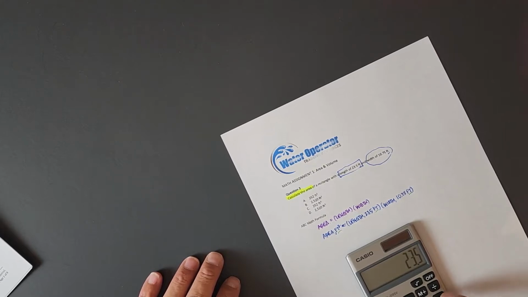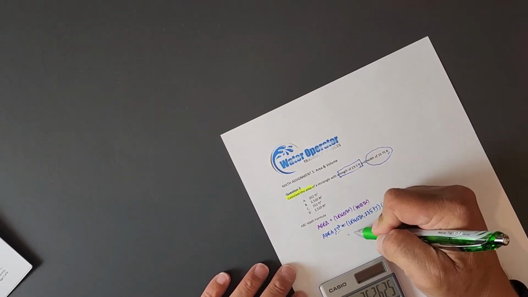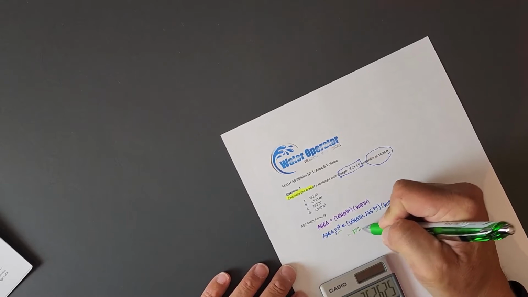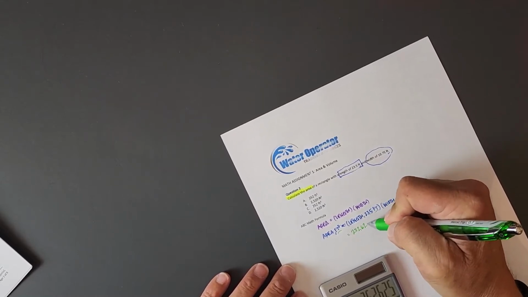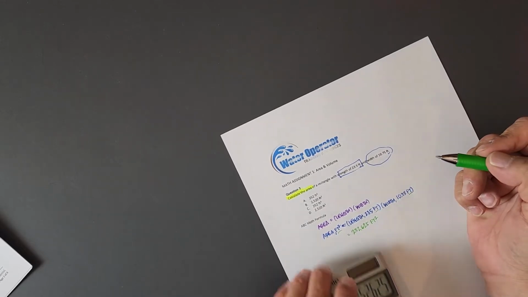23.5 feet times 10.75 equals 252.625 square feet.